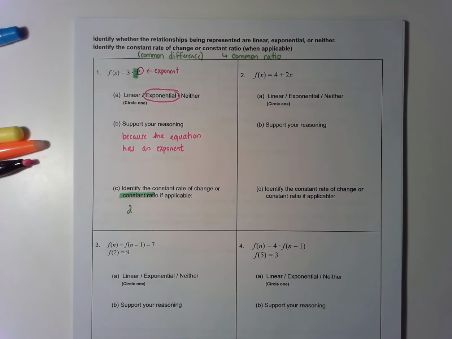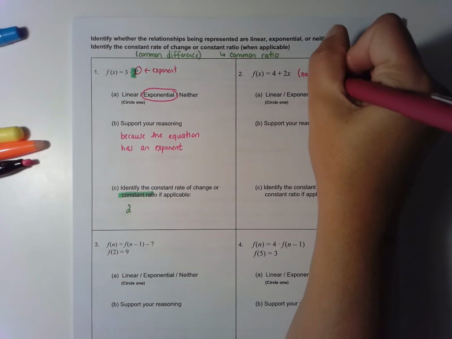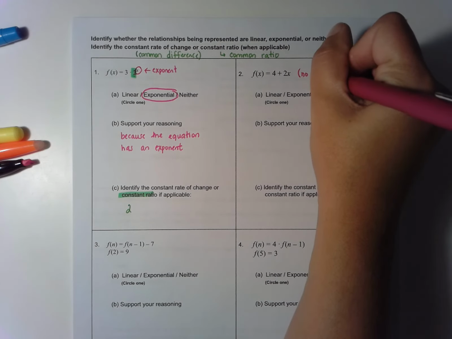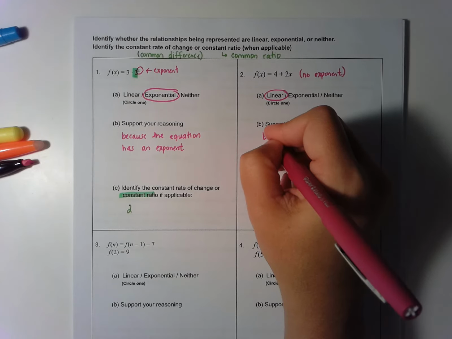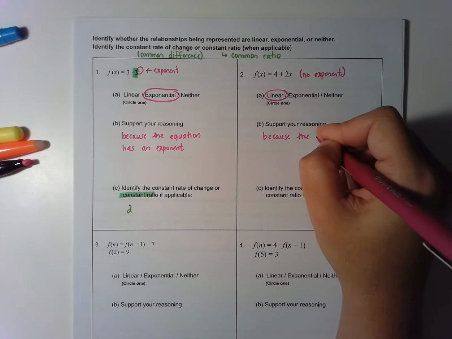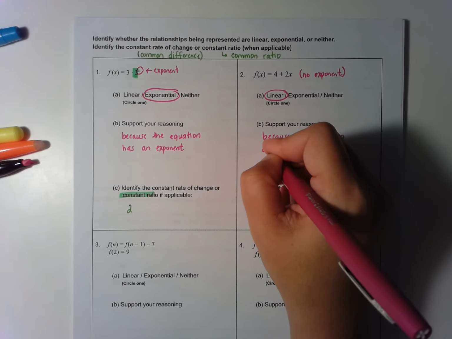For problem number 2, I notice that there is no exponent in the equation. So I would say that this is a linear function because the equation does not have an exponent.